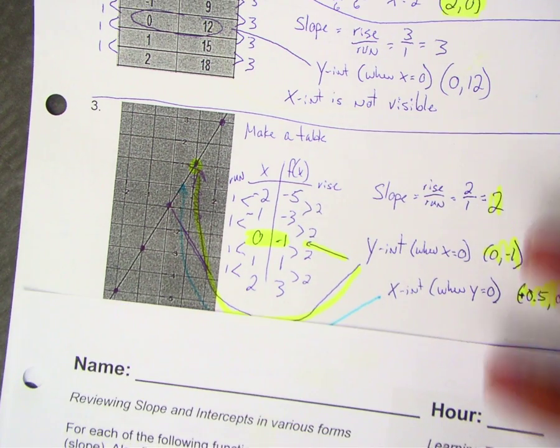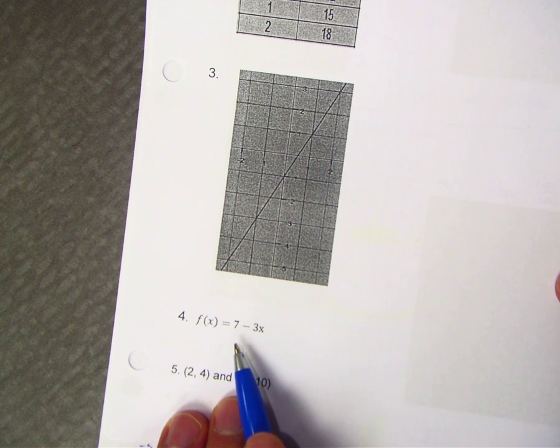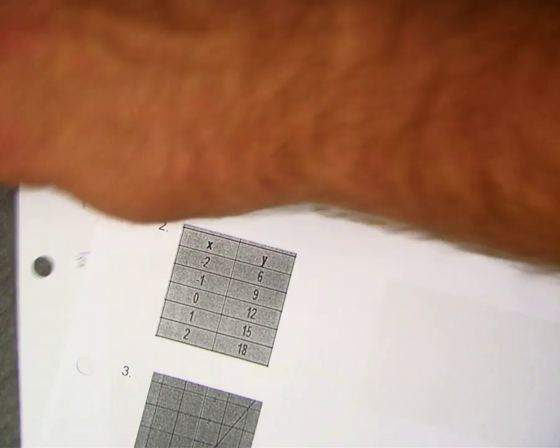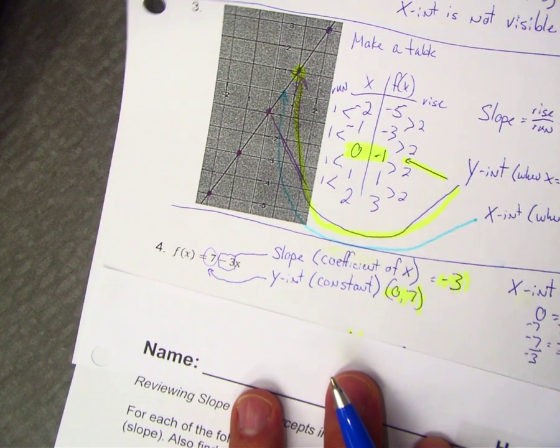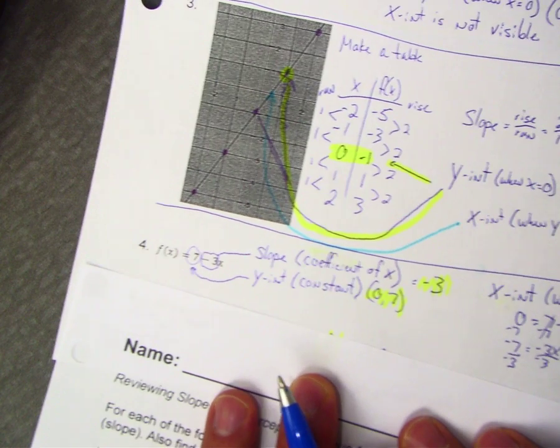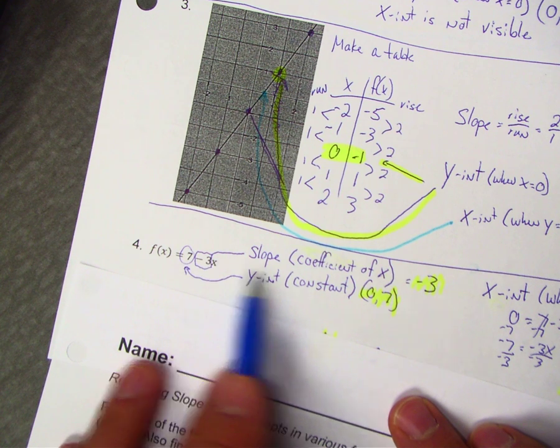All right, go ahead and do number 4. Do number 4 right here, and tell me what the slope and the y-intercept are. All right, so for number 4, sorry about that. For number 4, let's go ahead and talk about the slope and the y-intercept. Those are the two quick ones you should be able to pick up. The slope is the coefficient of x.